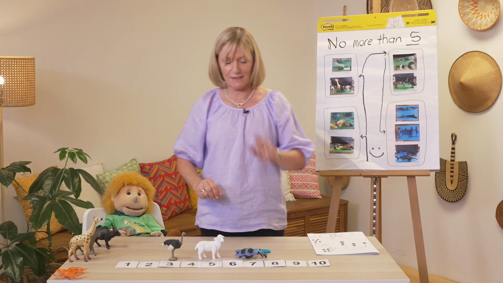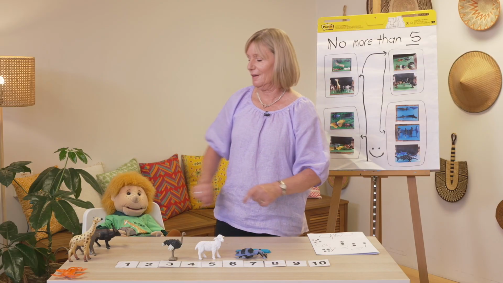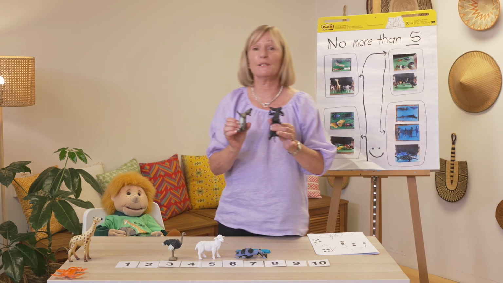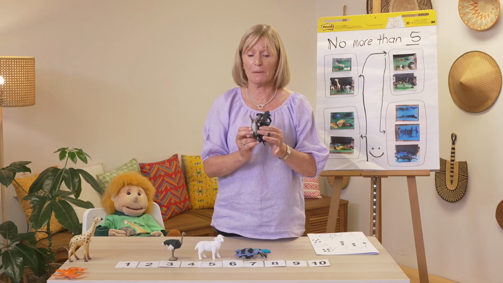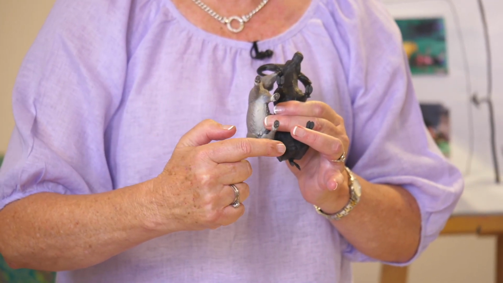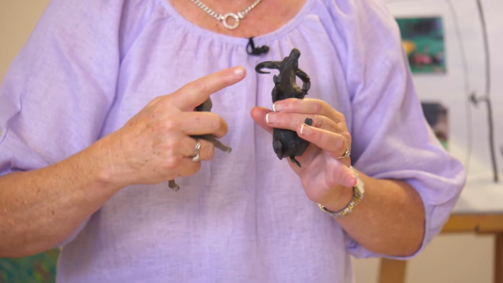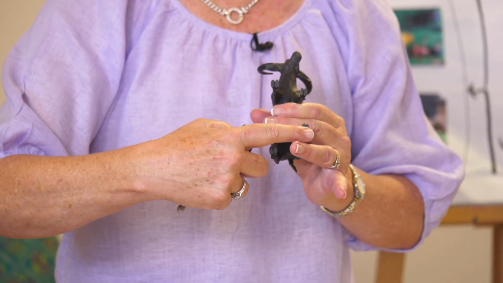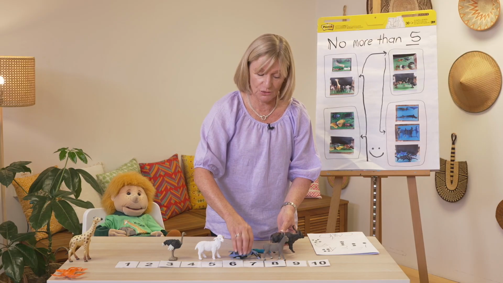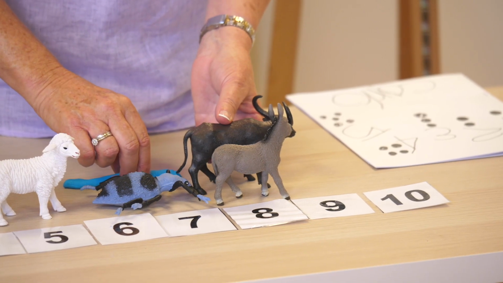I'm going to help you with the next one. The number 8, I think if we use these two creatures, we might be right. Can you help me count? 1, 2, 3, 4, 5, 6, 7, 8. 8 is a donkey and an oxen.